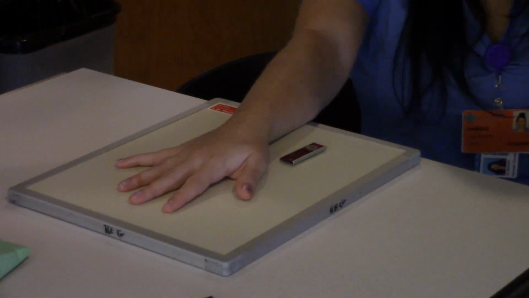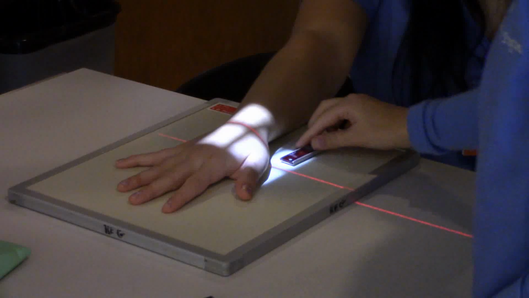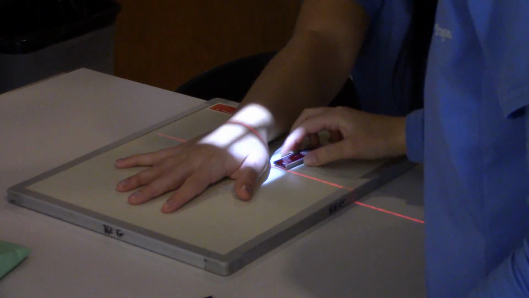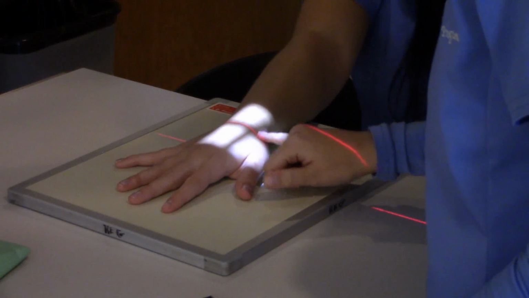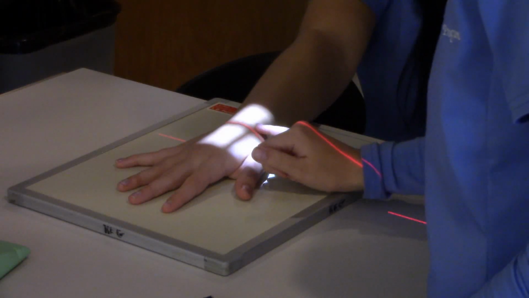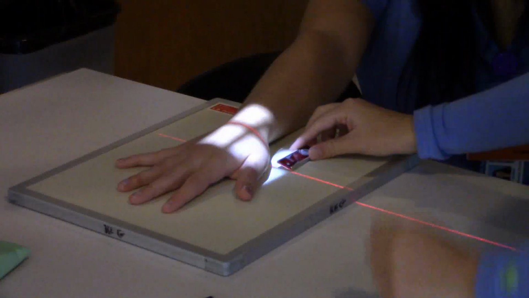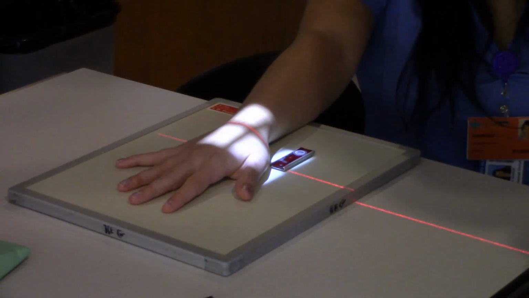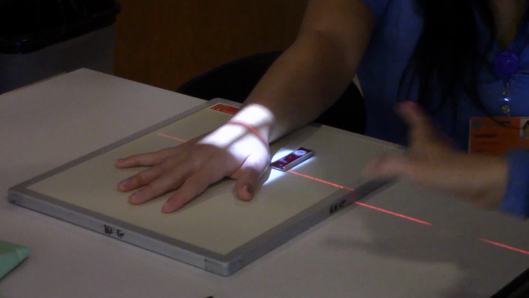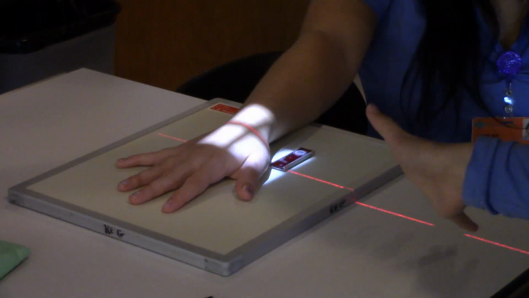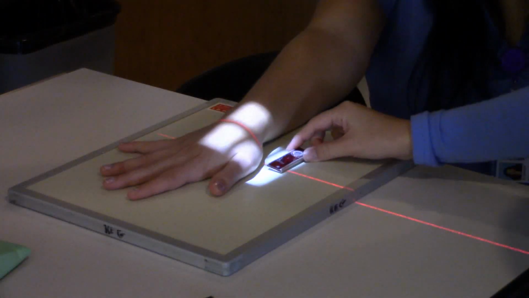That's between 10 and 15. Do we need any deviation on this one? Yes, we do. What kind of deviation? Ulnar deviation. Ulnar deviation. All right, thank you, patient.